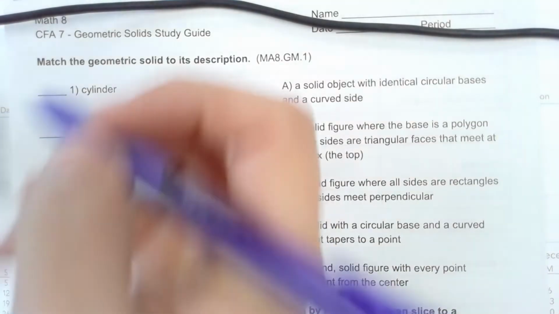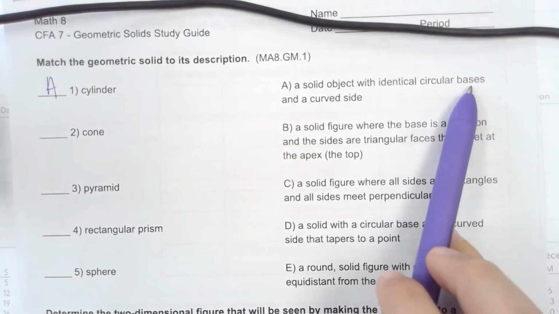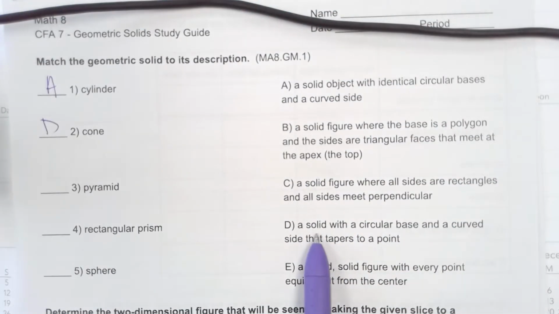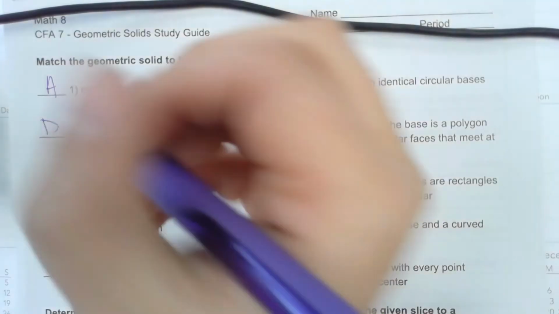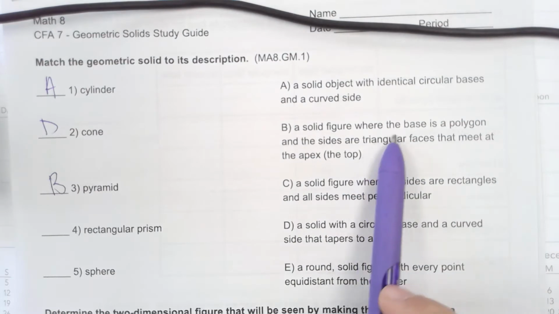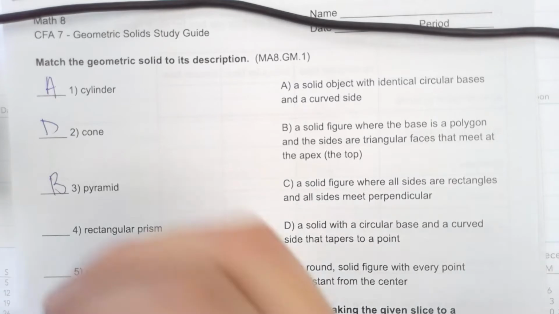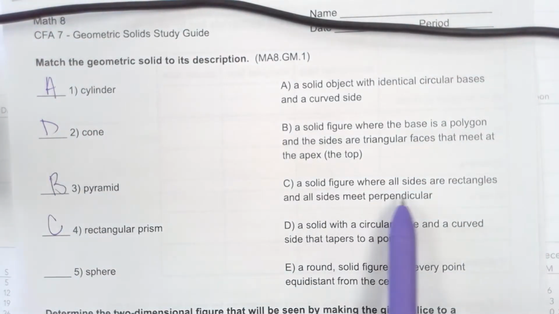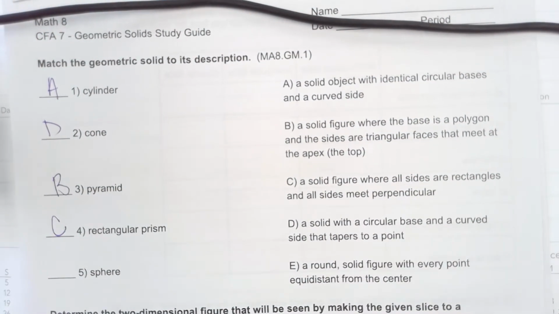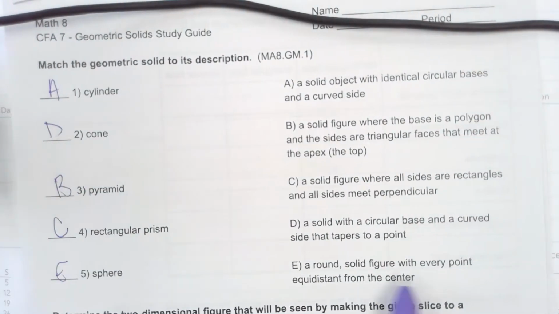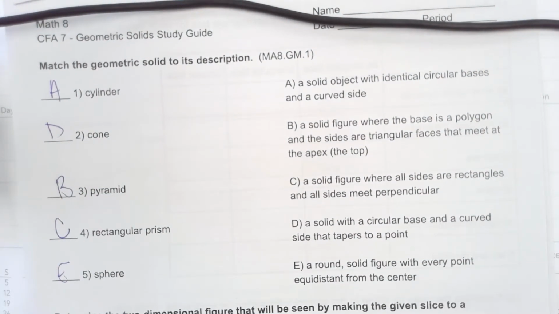Okay, so like your cylinder was A because it had two circular bases with a curved side. Cone was D because it's a solid with a circular base and a curved side that tapers to a point. Your pyramids are the base is a polygon and the sides are triangular faces that meet at the apex. Rectangular prism was C, where all sides are rectangles and meet perpendicular. And then your sphere was the solid where every point is equidistant from the center. Okay, so hopefully those are pretty self-explanatory.